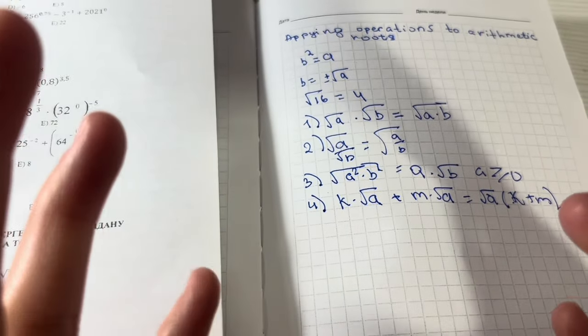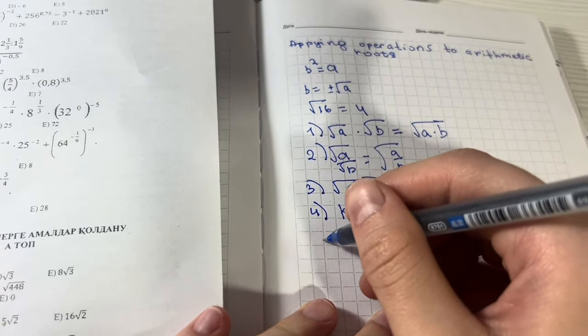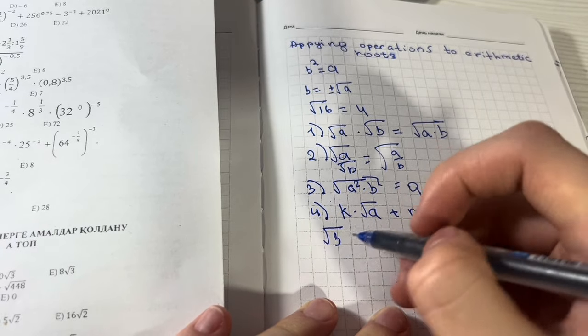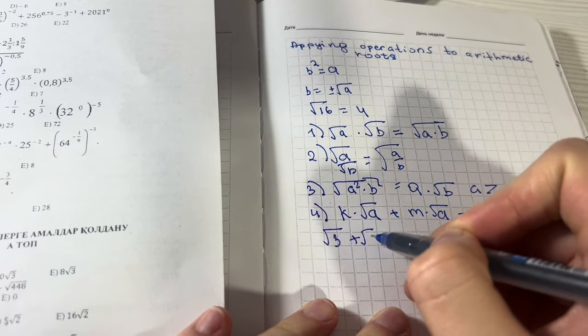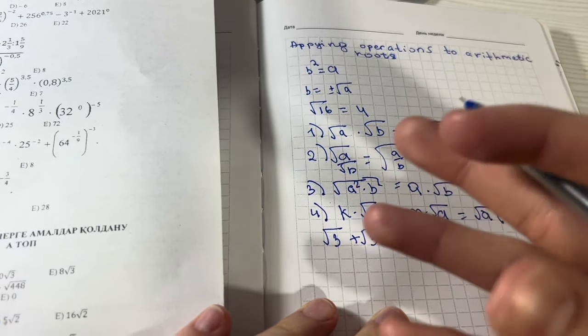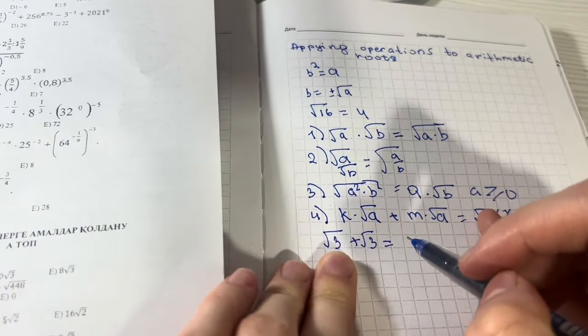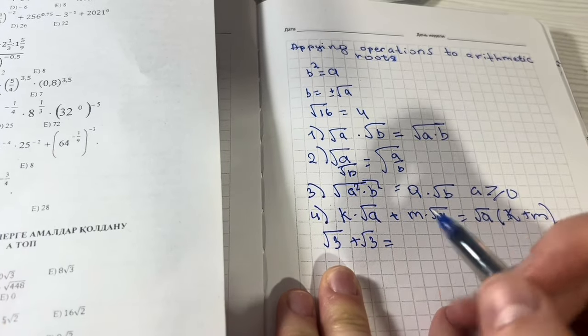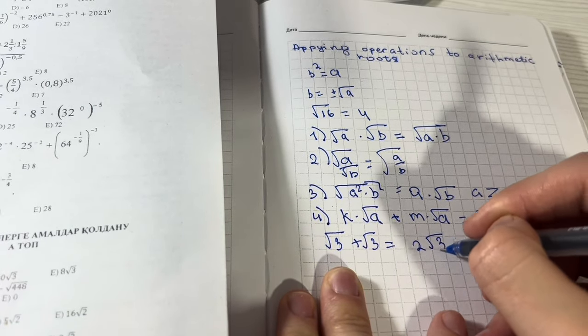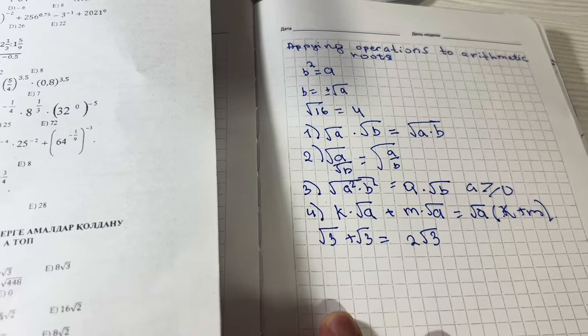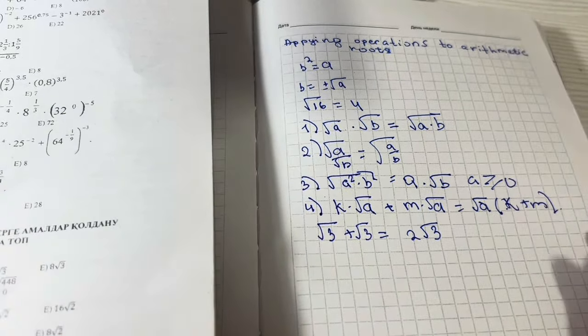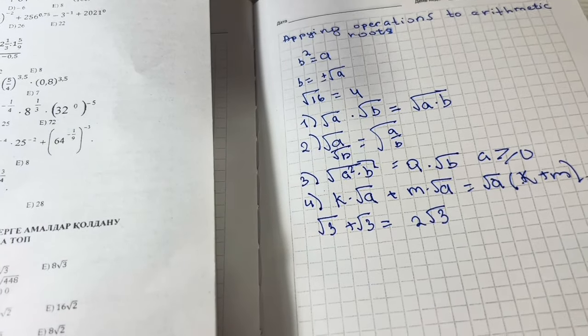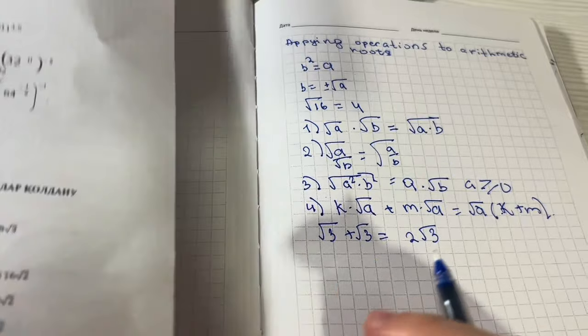You can combine only, for example, the root of 3 plus the root of 3. This is like apple and apple, not apple and orange. We have 2 apples, so 2 times the root of 3. That's how it works. And let's take the first example from our books.